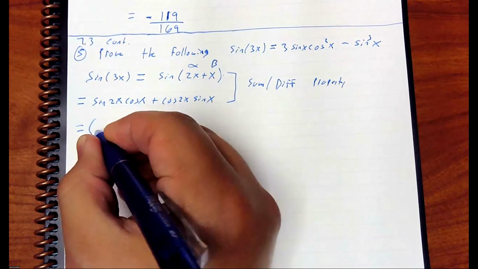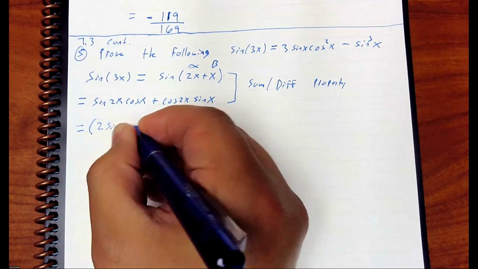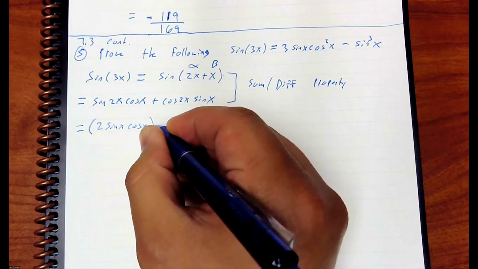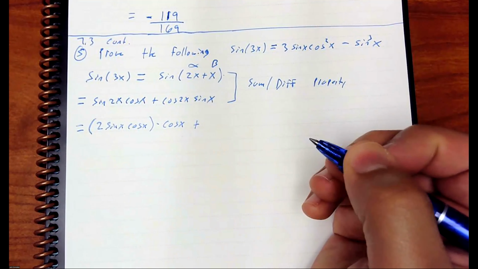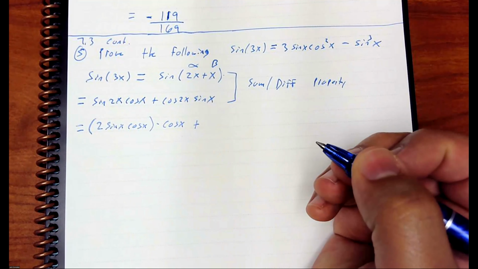So right here on the sine 2x, this would be 2 sine cosine times cosine plus cosine 2x will be cosine squared minus sine squared. Right?